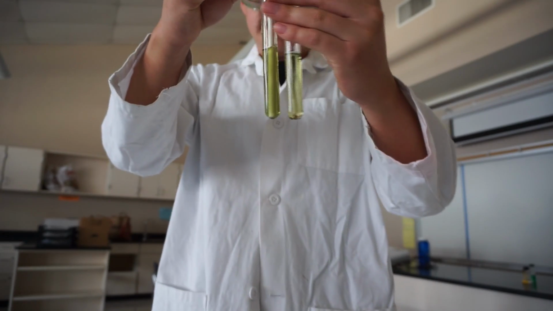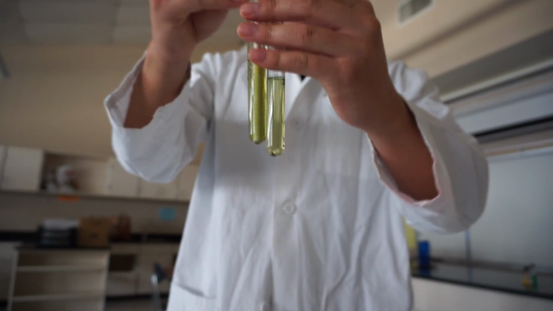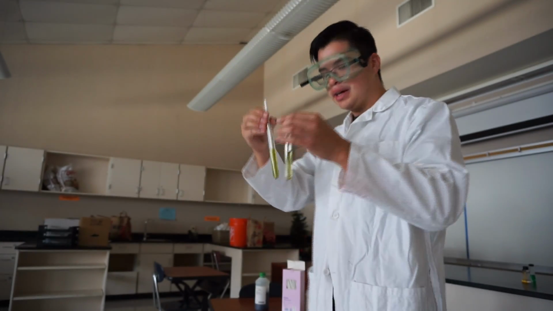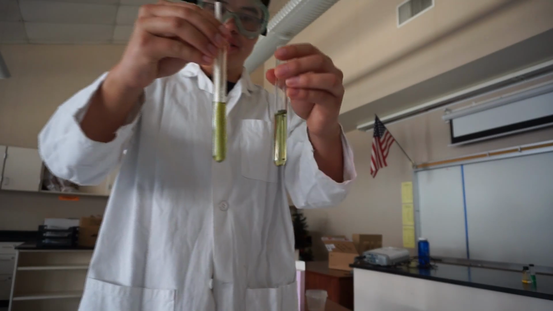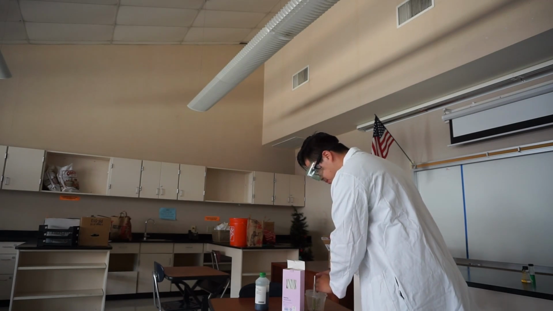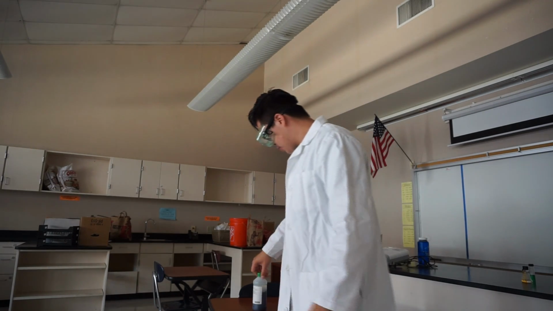So you saw that color change? You see how it's a dark green? If I keep going, it's going to change to a light yellow. Now that you've observed that color change using bromothymol blue, we're going to make a bigger quantity of it in order to test it out in our test tubes.